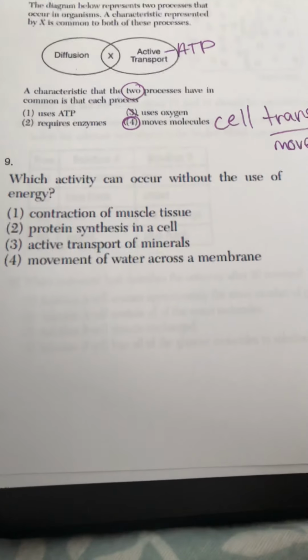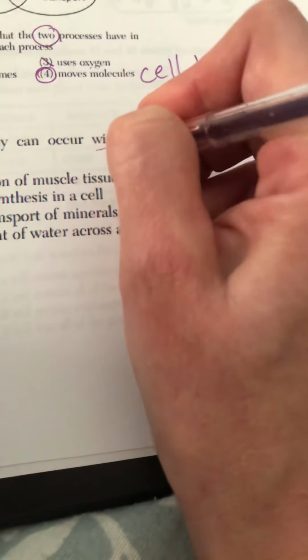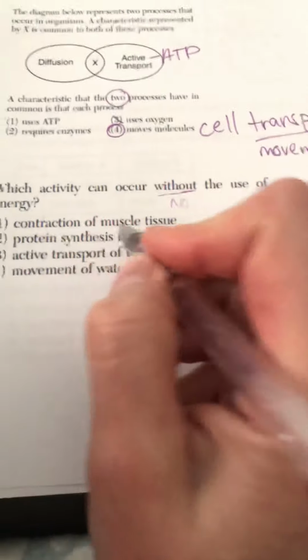Number 9, which activity can occur without the use of energy? That means no energy required. Contraction of muscles?